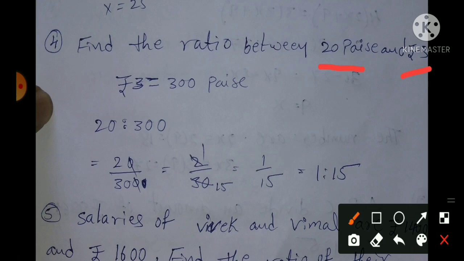So 3 rupees equal to 300 paisa, then the ratio between 20 paisa and 300 paisa is nothing but 0 0 get cancelled. So 2 ones are 2, 15s are, so 1 by 15, that is nothing but 1 is to 15 is the answer. Okay, the ratio between 20 paisa and 3 rupees is nothing but 1 is to 15.